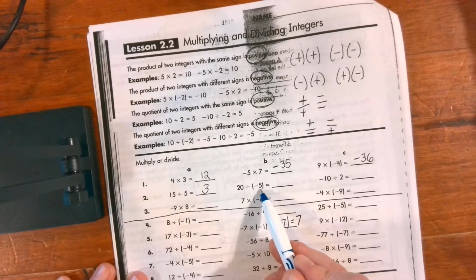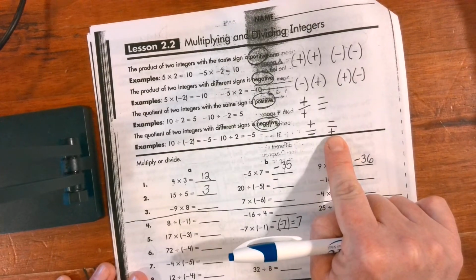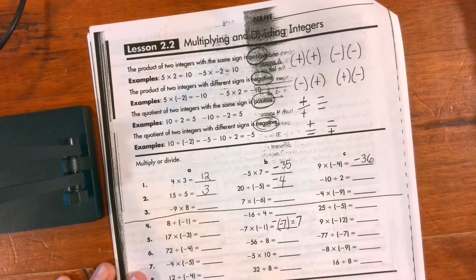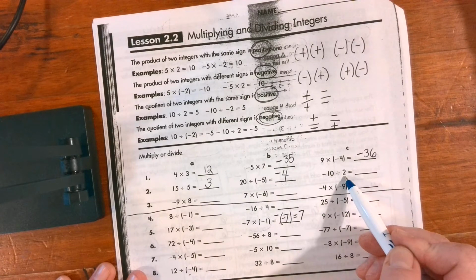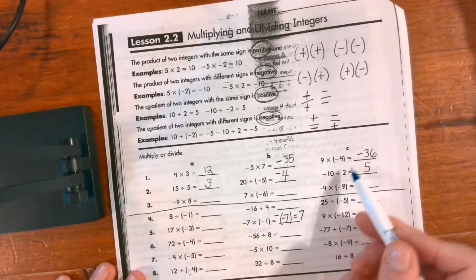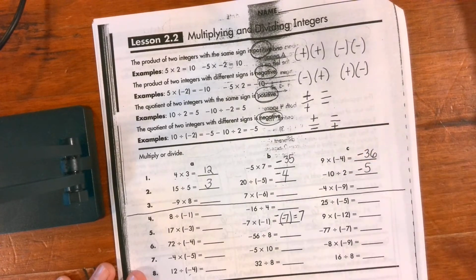Positive divided by a negative is a negative. Different signs. 20 divided by 5 is 4. 10 divided by 2 is 5. Negative divided by a positive is negative.